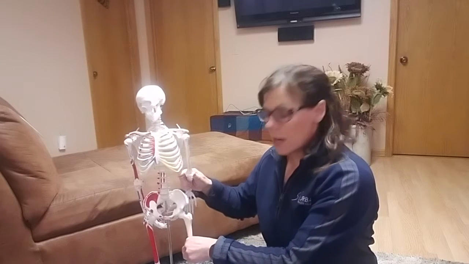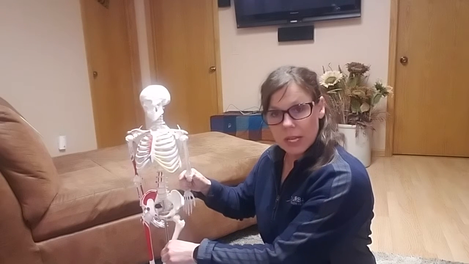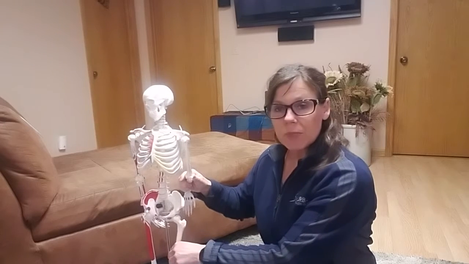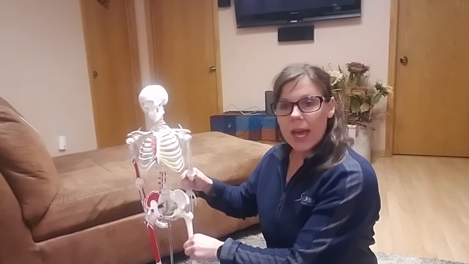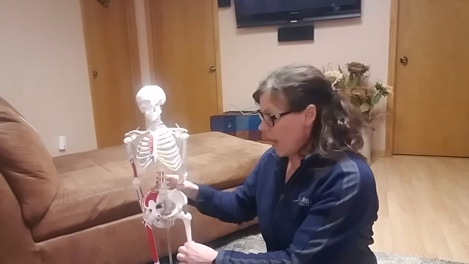Second way here is adduction, abduction. So think about doing a side leg lift, and as that leg comes back to the midline or slightly crosses over, that's adduction, abduction, adduction. And then the third way is external rotation and internal rotation. And again, that's happening here from the hip joint.